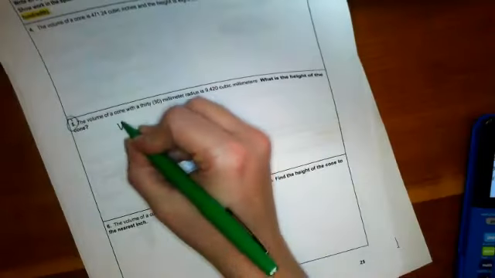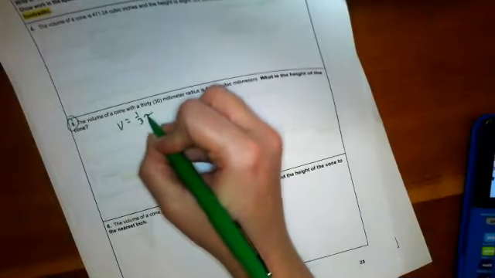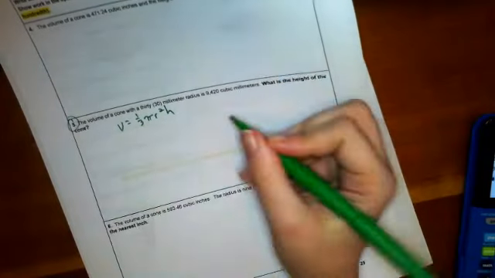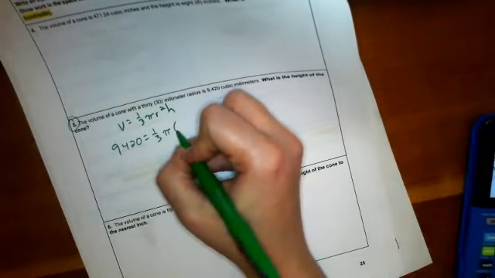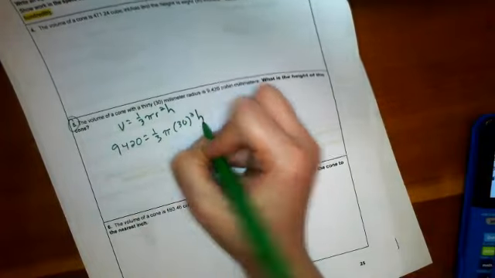Okay, so remember, volume equals 1/3 pi r squared height. You're going to plug everything in. 9,420 equals 1/3 pi times 30 squared times height.